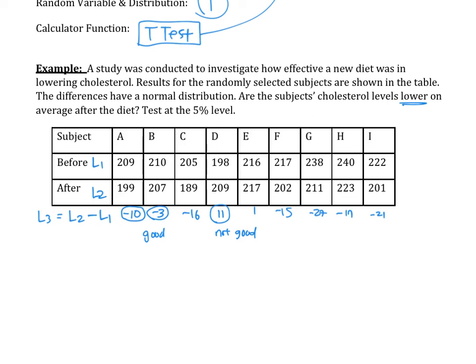So again, we're going to translate our claim. The claim was, are the subjects' cholesterol levels lower on average after the diet? So I want it to be negative. That means it's lower, right? So we can write the claim as, on average, the mean difference is a negative number. I want those numbers to be negative on average. Some people lost a lot. Some people actually gained. So the claim is, on average, does it lower? That means the average is less than 0. H0 and HA. Again, this happened to be HA, and H0 is going to be greater than or equal. So this is going to be my original claim.